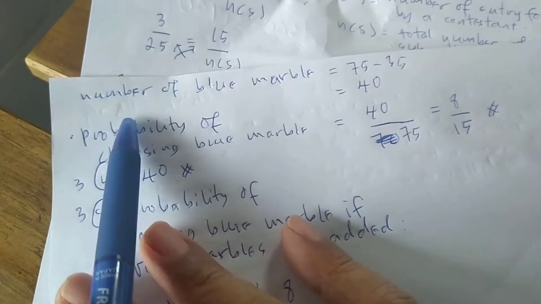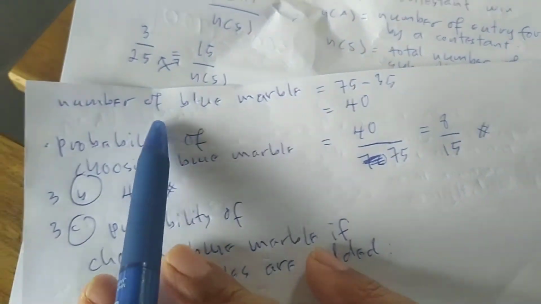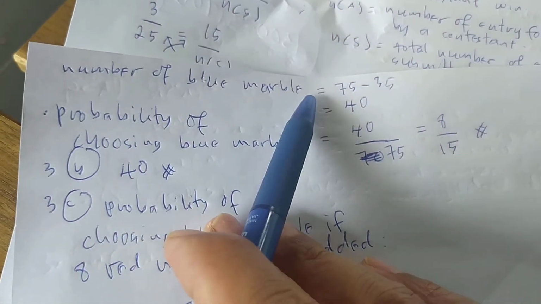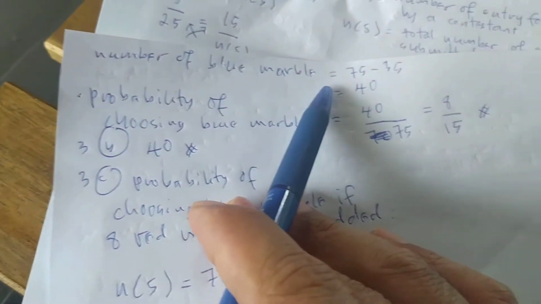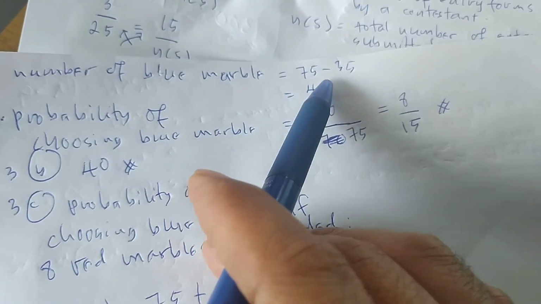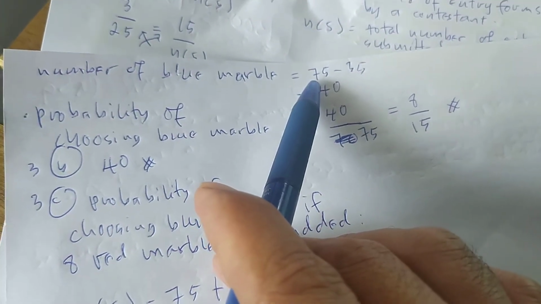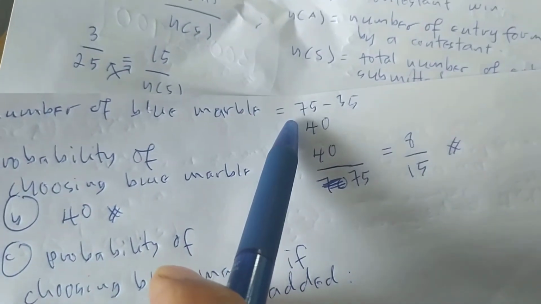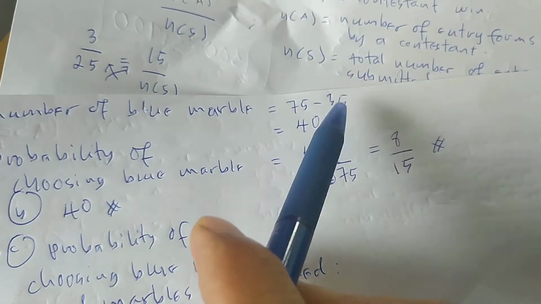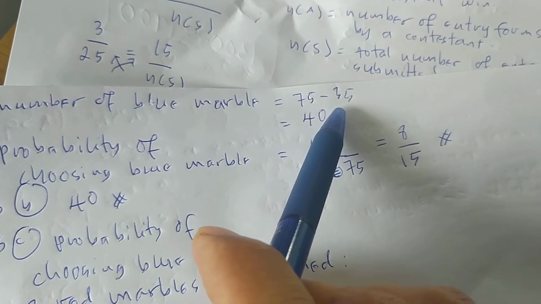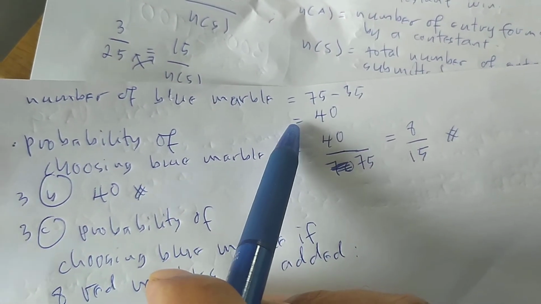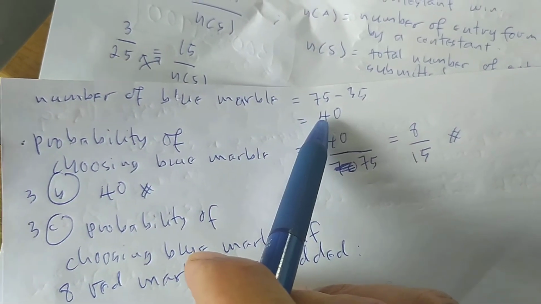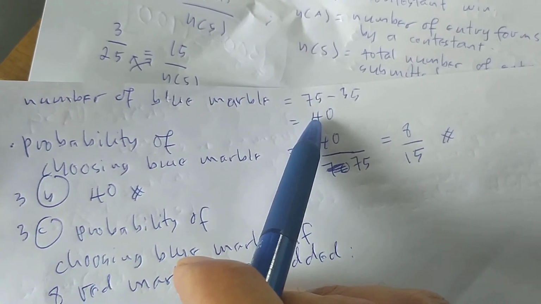We have to find the number of the blue marble. The number of the blue marble equals 75 minus 35. 75 is the number of the total marble that we already calculated, and 35 is the number of the red marble. After you minus, you get 40. So 40 here is the number of the blue marble.